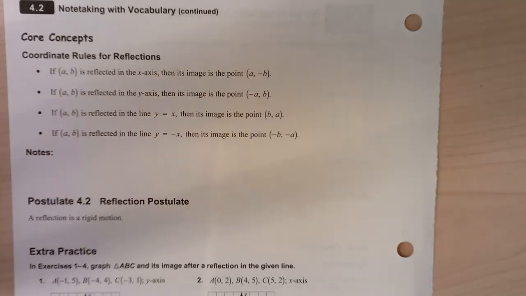Okay, continuing with reflections. On the previous couple of examples, we had specific lines of reflection. On the first example, we had x equals 0, or that's the y-axis. And then the last example, we reflected over the line y is equal to x. Certain lines of reflection follow specific rules.